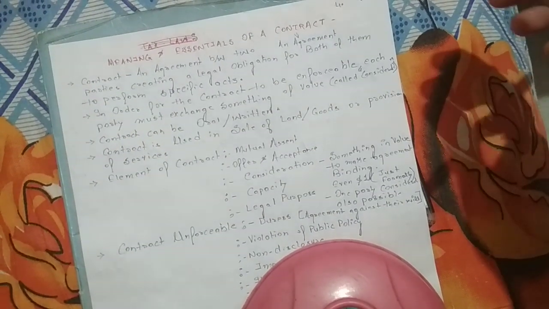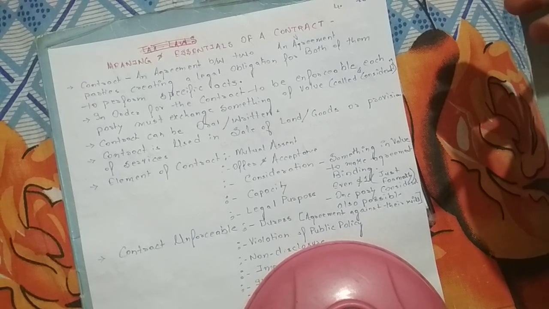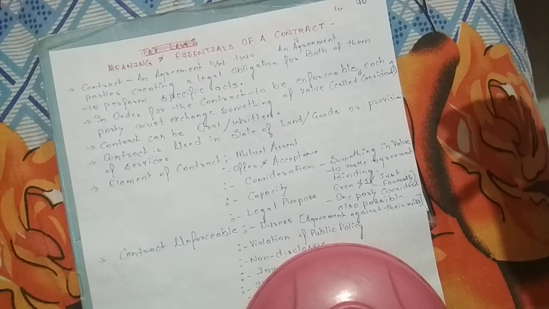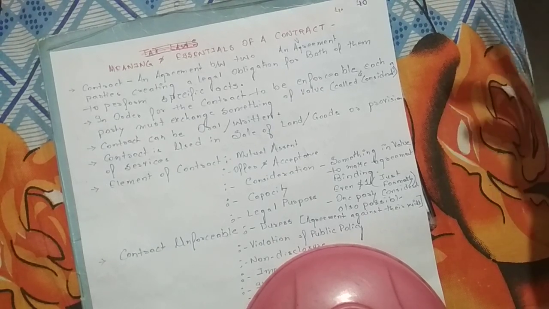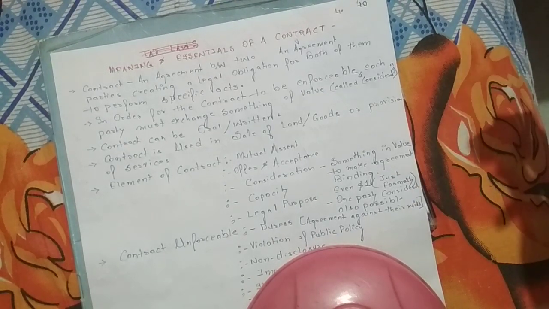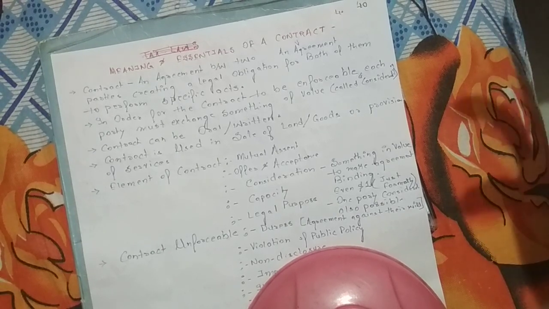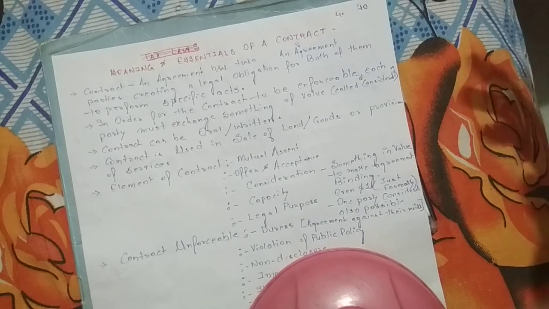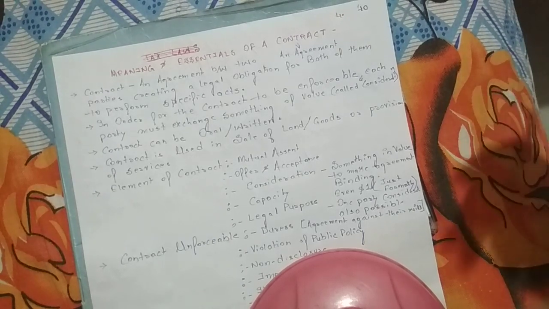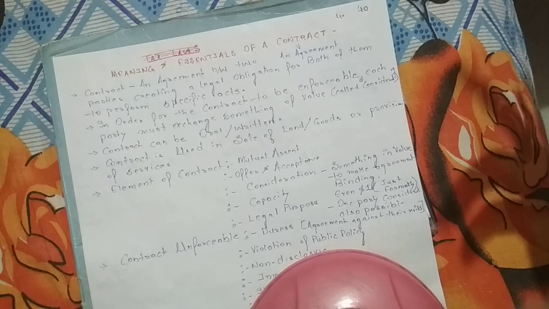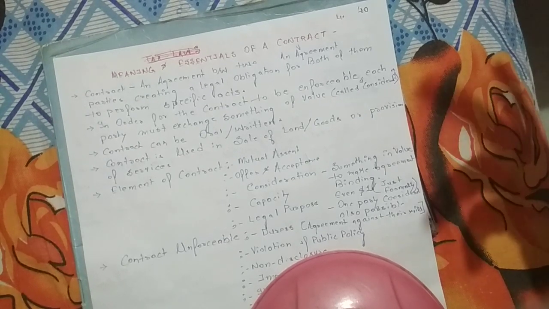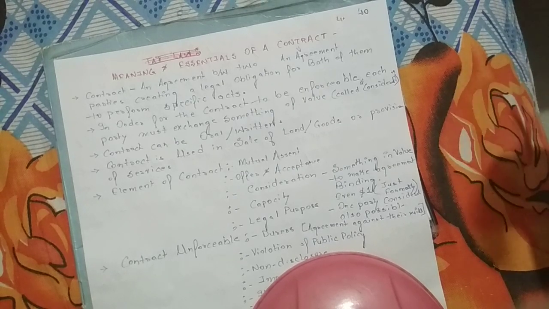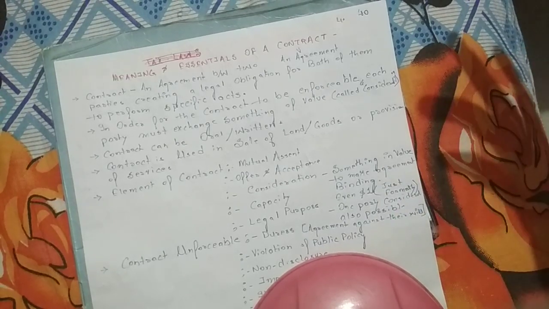Now the contract can be oral or written, and a contract is used in the sale of land, goods, or provision of services. As I told you, for the completion or performance of a task, a contract is made, and also for the sale of land and goods, the contract usually takes place. Now, the main elements of the contract, like the mutual assent.